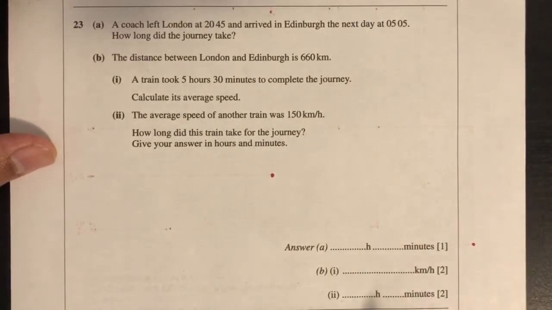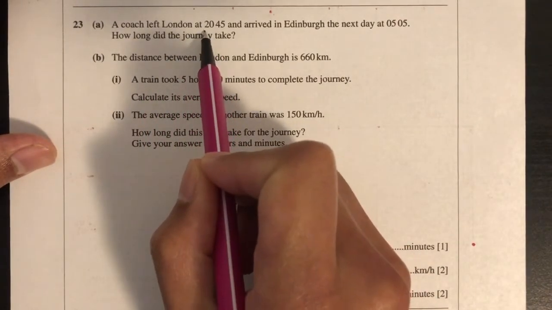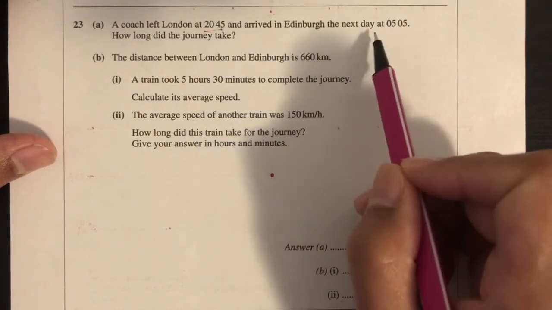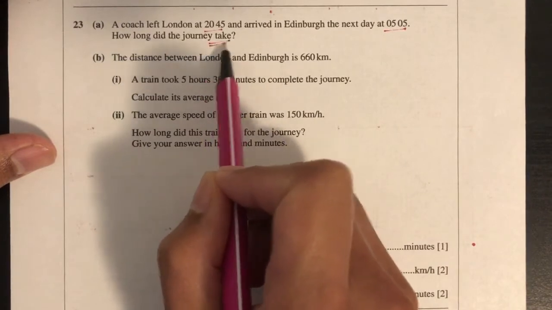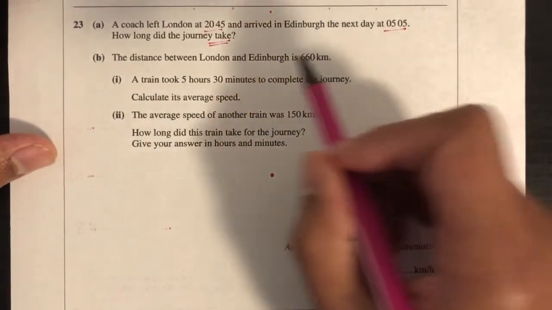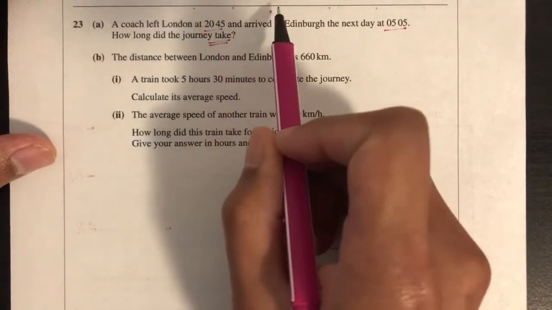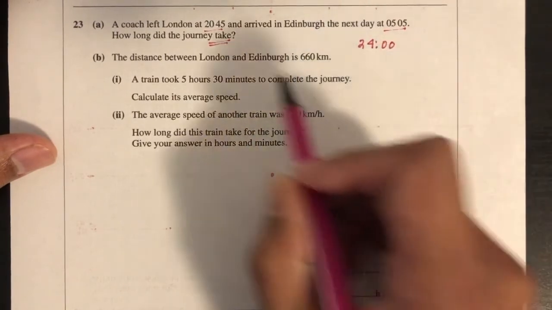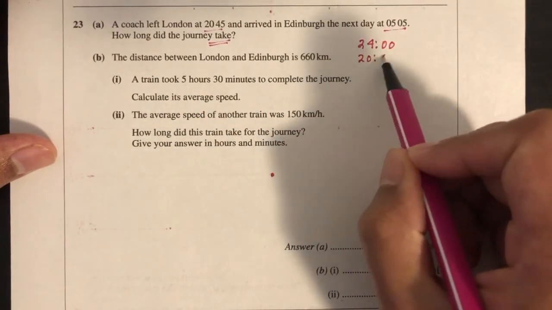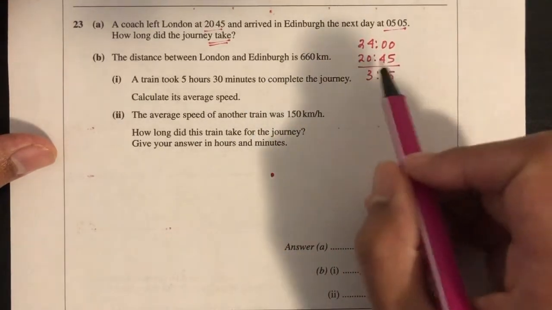Now question number 23, part A. A coach left London at 20:45, which is 8:45 p.m. Arrived in Edinburgh the next day at 5:05. How long did this journey take? So basically we can divide this into two parts. Let's first find out the time till midnight. So 24 is midnight, minus 20:45. That will be 3 hours 15. That is the time till midnight.